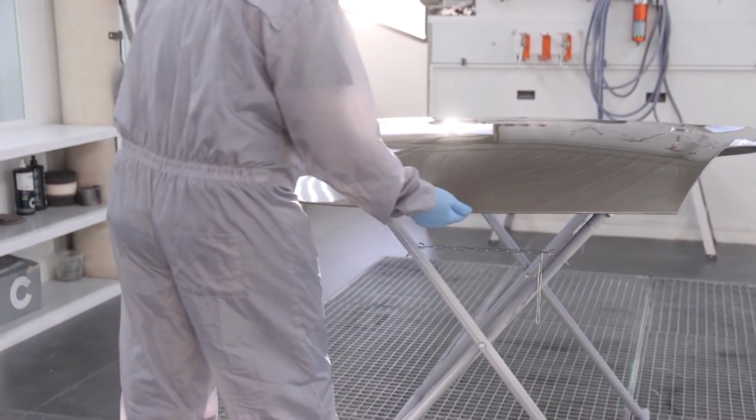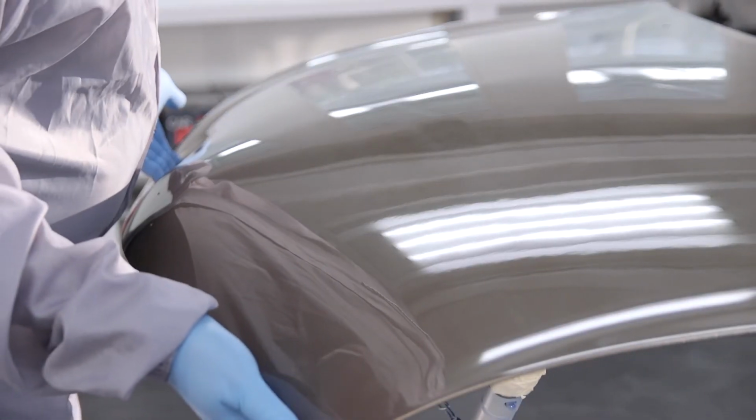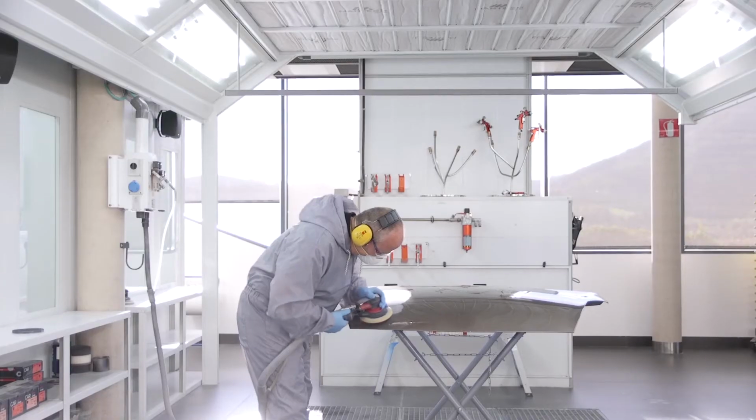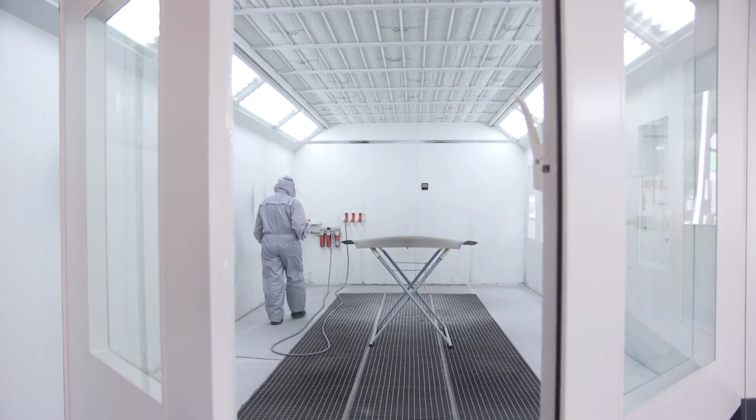Once the clear coat has dried, inspect for any defects. If clouding can be observed on the surface, apply the finishing paint again, taking into account all the tips described in the video.